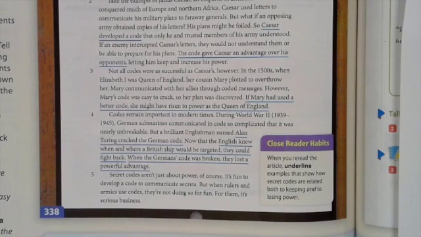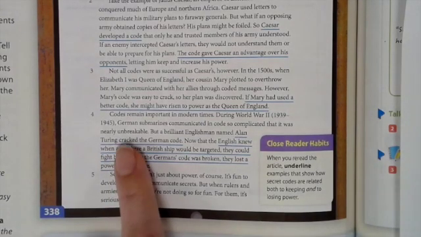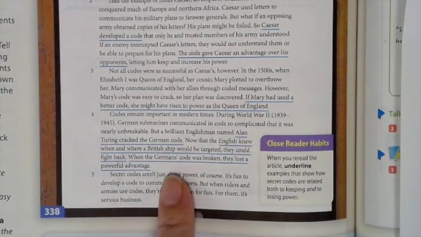But a brilliant Englishman named Alan Turing cracked the German code. Now that the English knew when and where a British ship would be targeted, they could fight back. When the Germans' code was broken, they lost a powerful advantage. So here's another example of losing power because the Germans' code wasn't as successful.